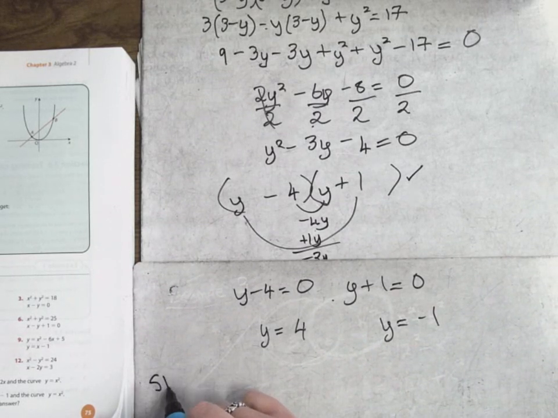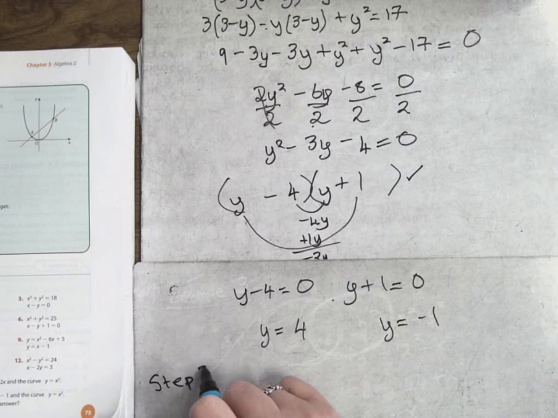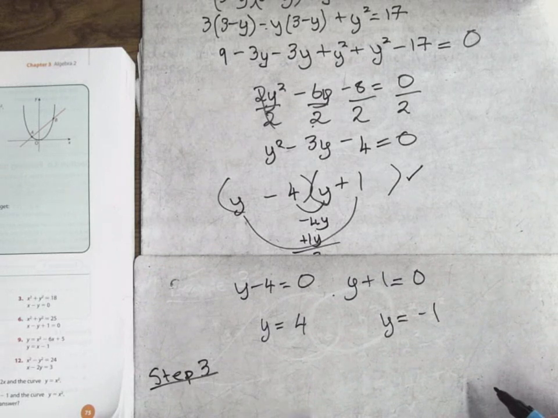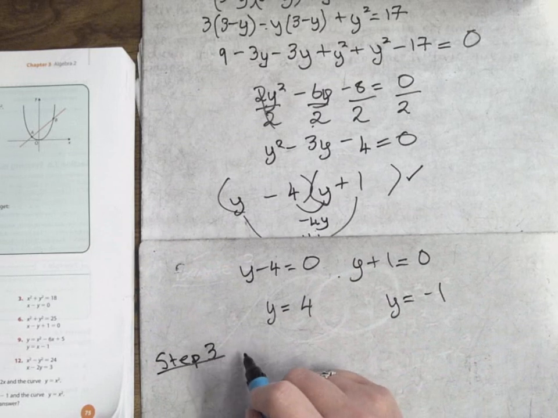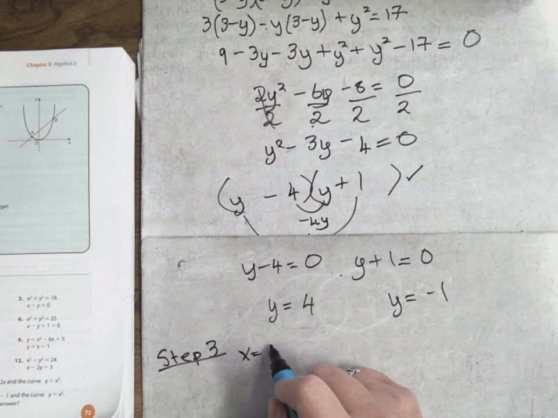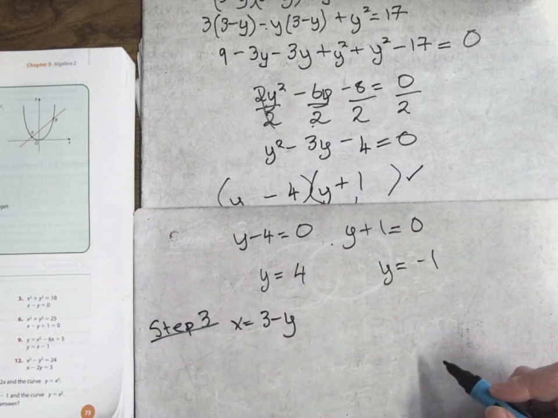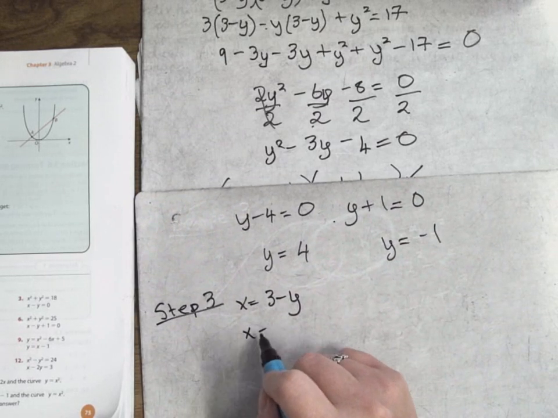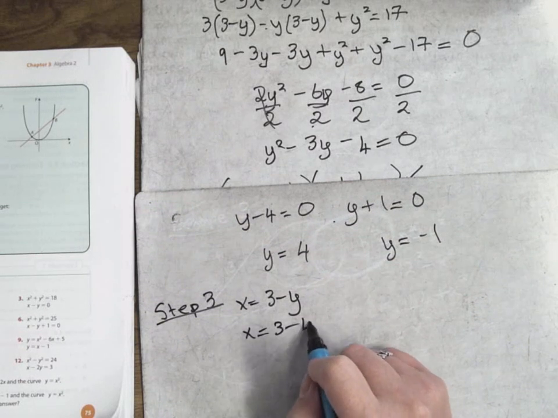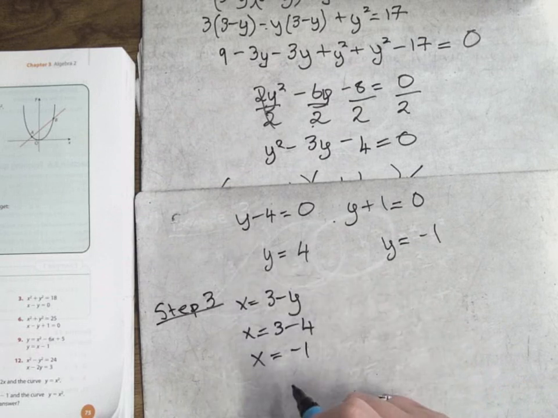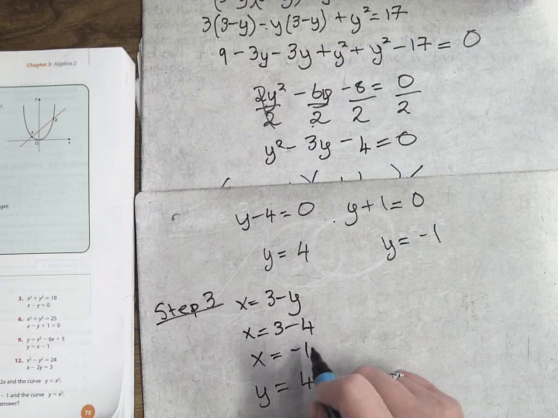So for each answer for y, I have to find a matching x, don't I? So when y is 4, I need to find out what x is. When y is minus 1, I need to find out what x is. So you go back up to your linear equation, and it's here x equals 3 minus y. So everywhere I see a y, put in a 4. So x is equal to 3 minus 4, so that means x is equal to minus 1. And so that's one set of answers. So when x is minus 1, y is 4. That's one set of answers.